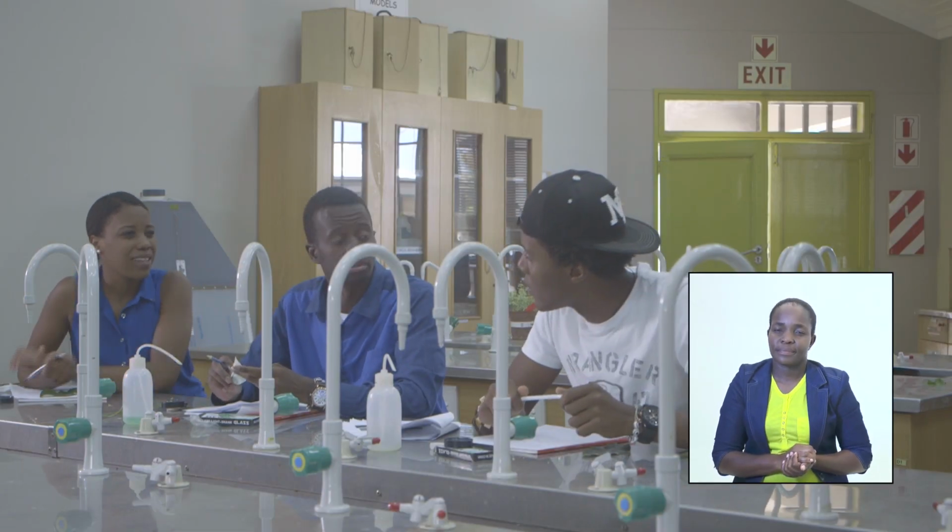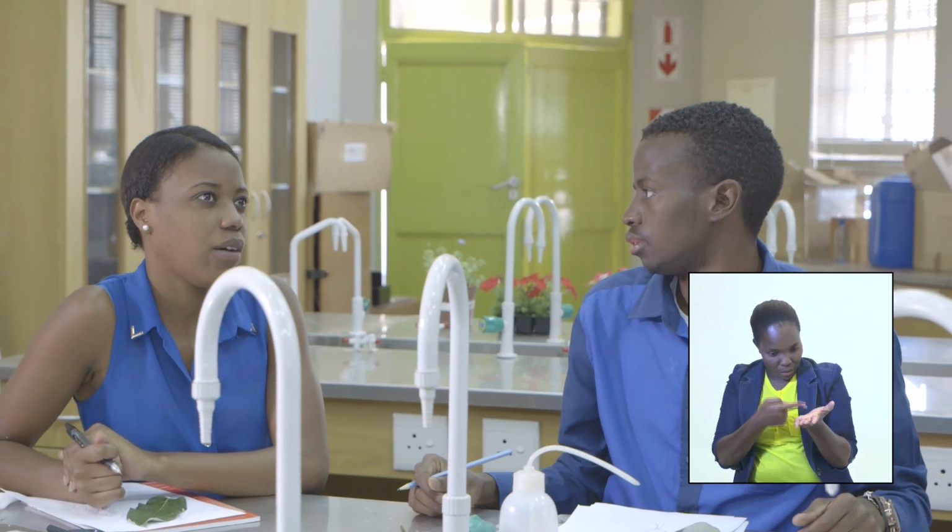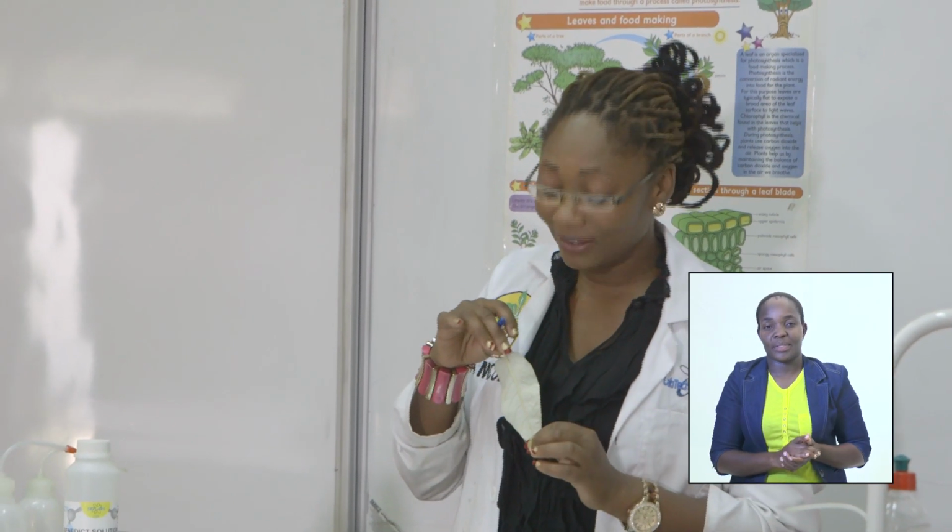Where is the food made then? Definitely not on the outside, Melissa. We would have been able to see it. Oh, okay. So let's look at the inside of the leaf.